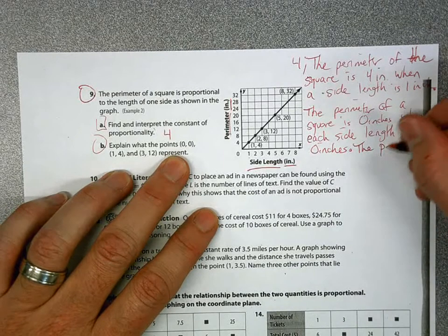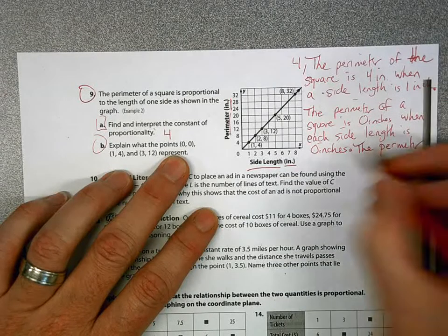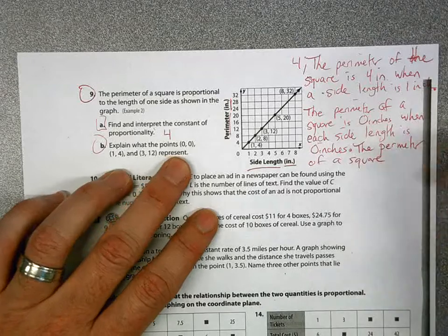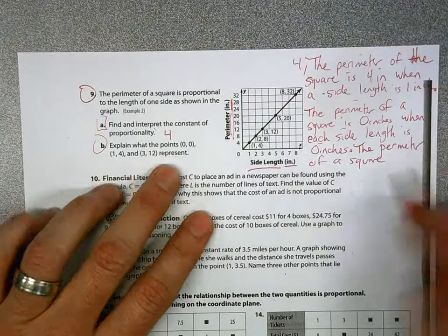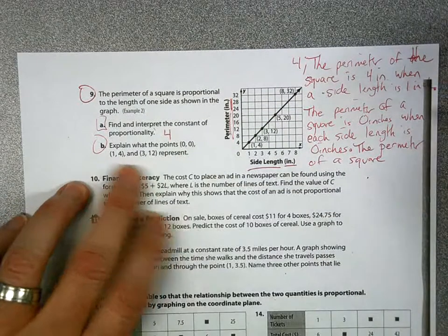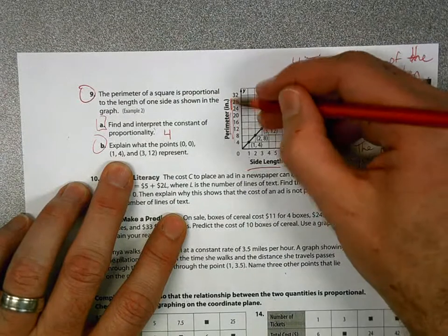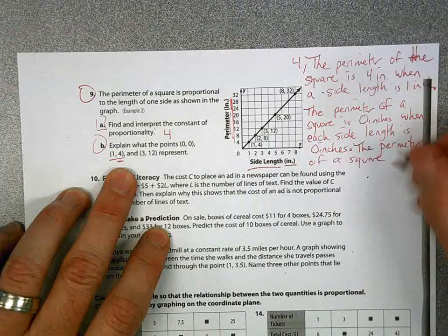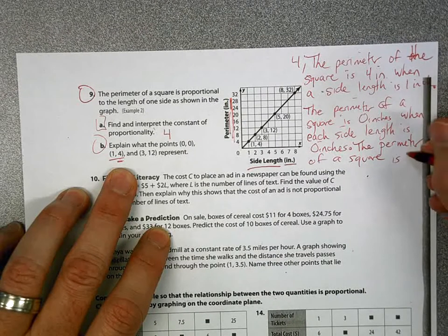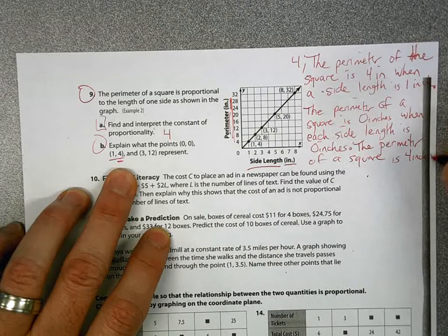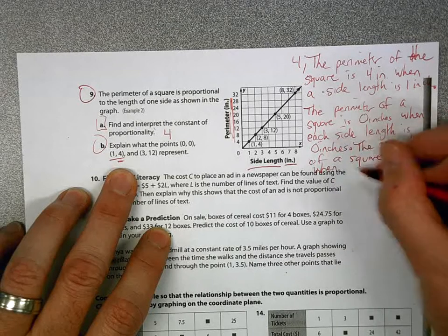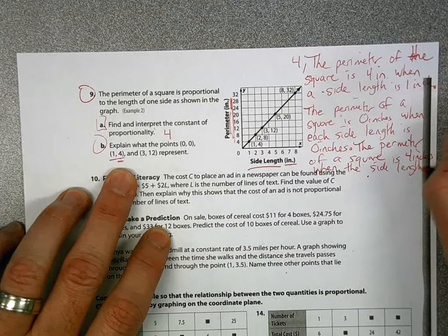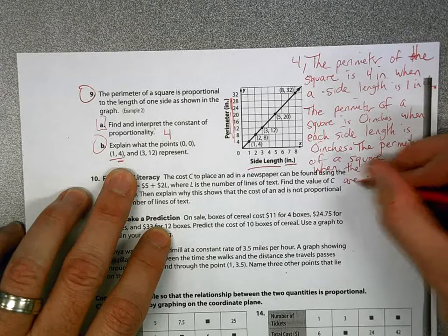The perimeter of a square. We were talking about y first, okay? So this one, since we're talking about y, I'm going to say that the perimeter of a square is 4 inches when the side lengths are 1 inch.